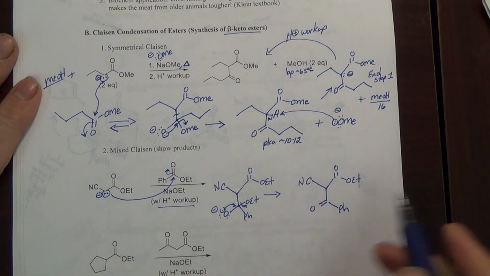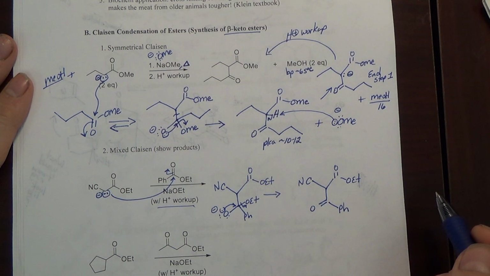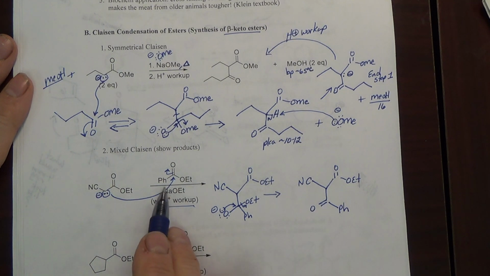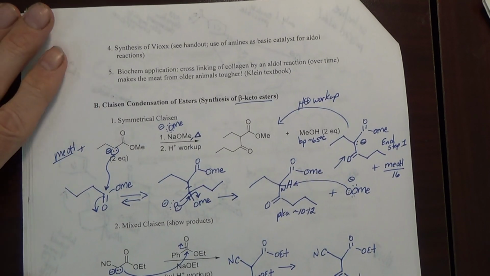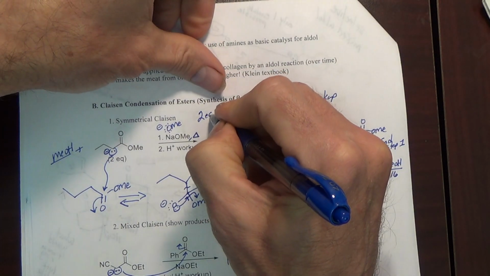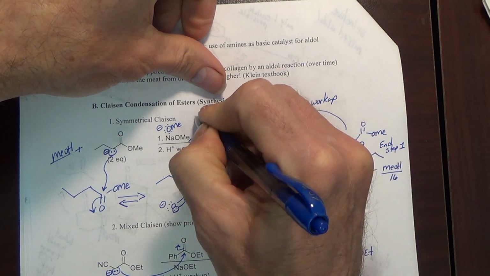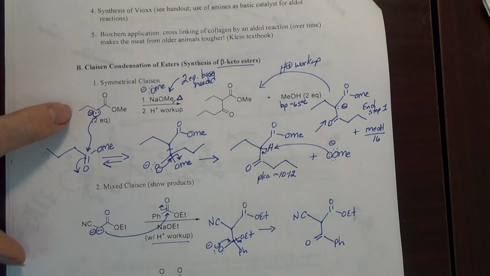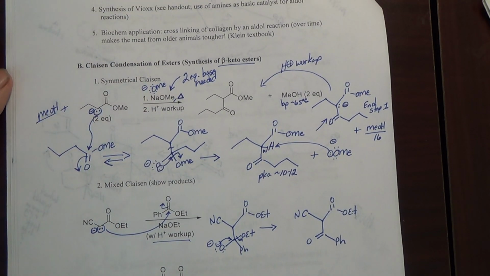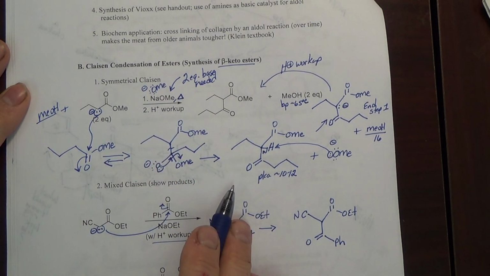We will need H plus workup because the ethoxide will take this H, we'll do the same as above. Okay, and actually we didn't note this as above. We actually need 2 equivalents of base needed. One is to deprotonate the original ester. Okay? It's not catalyst, it's never reformed.